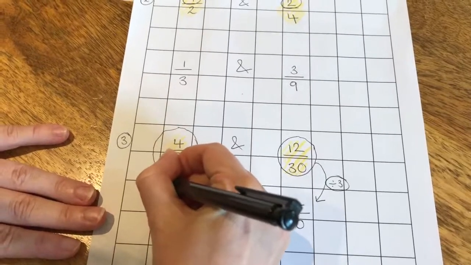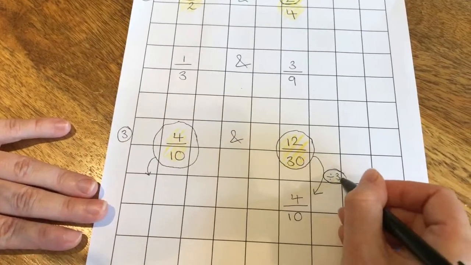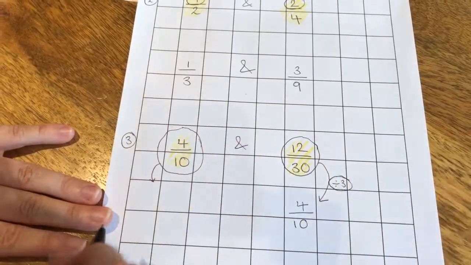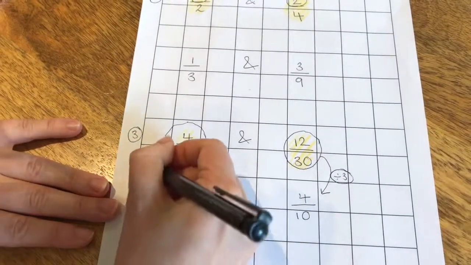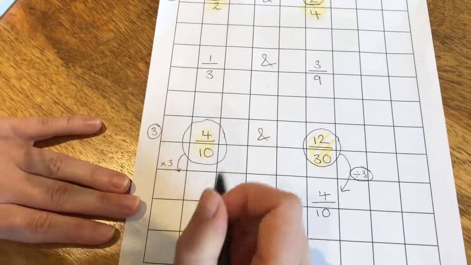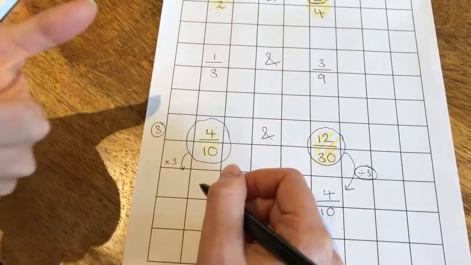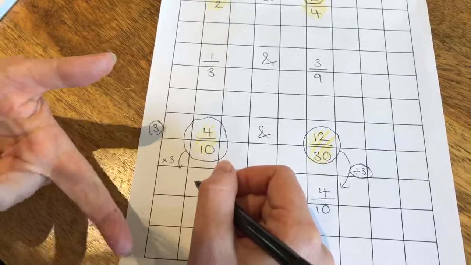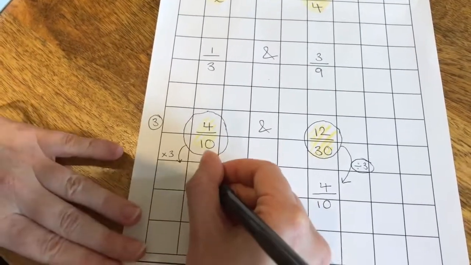Okay, so as we've already worked out, we are working with the number 3 here, but as we're trying to make it a bigger number, we need to times it by 3. So 1 times 4 is 4, 2 times 4 is 8, and 3 times 4 is 12.